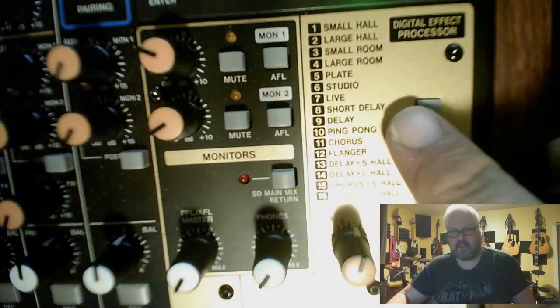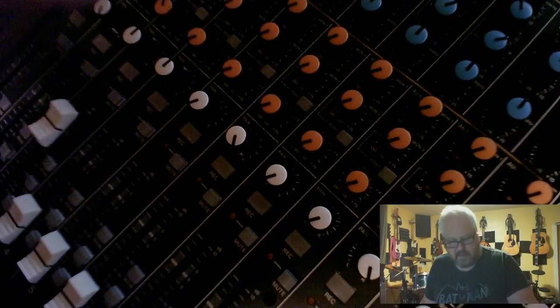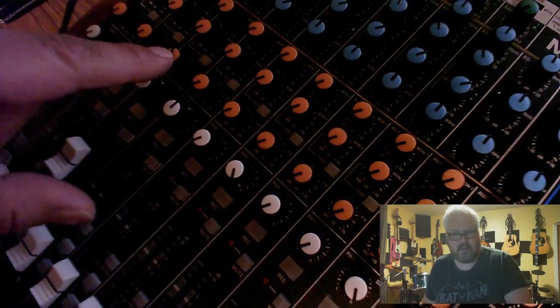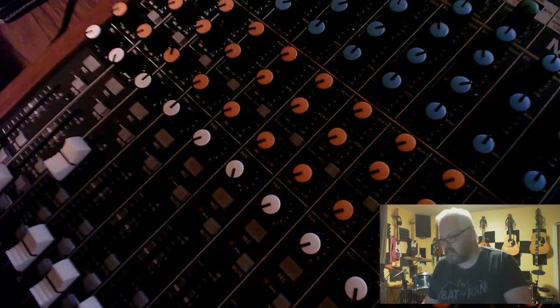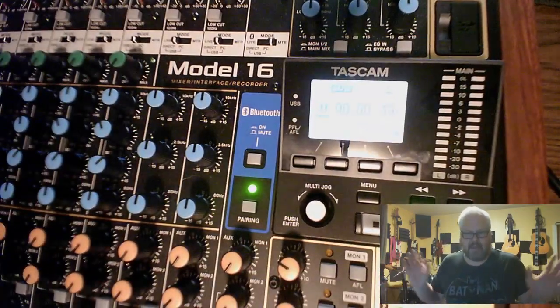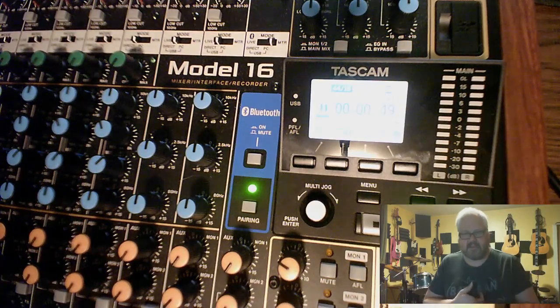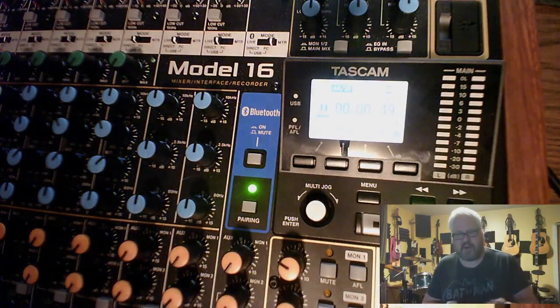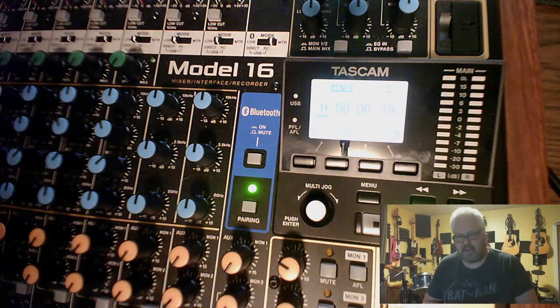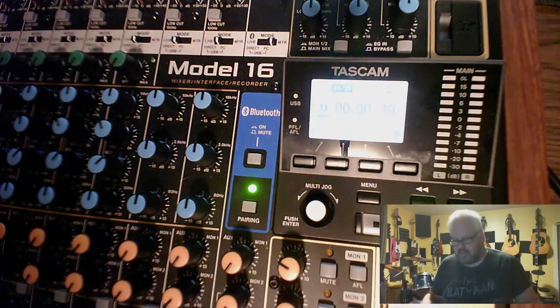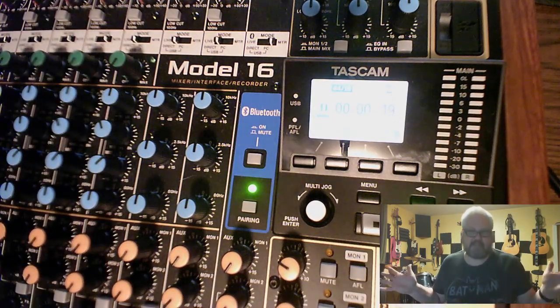Then you click the select button, and to set it like I did last week, I have the effects loop up here so you can set it. And that, my friends, is how this works. It's very simple. It's two things: set it for what effect you want, set the level you were looking at, and you're good. So that's it for that one.